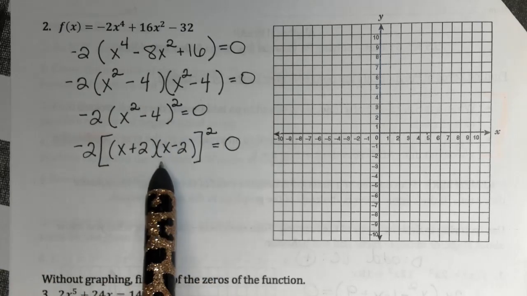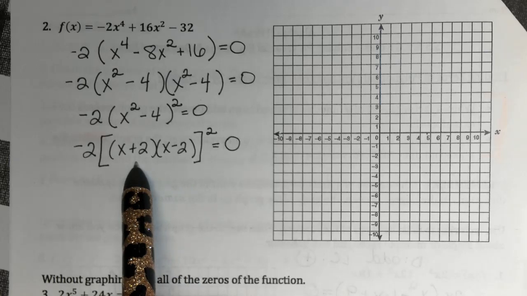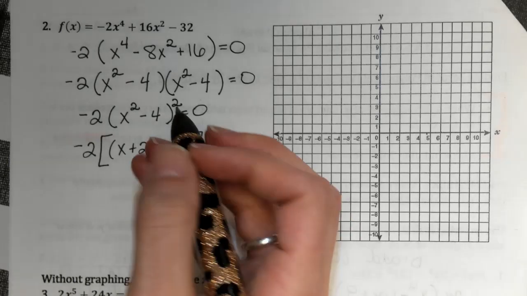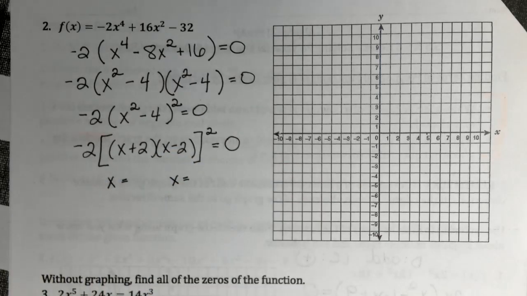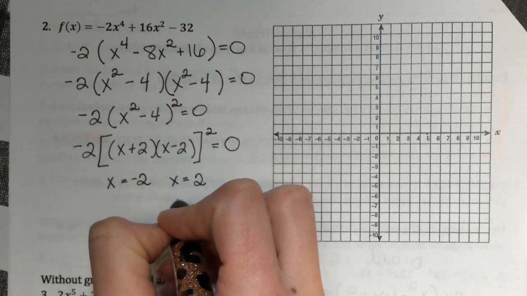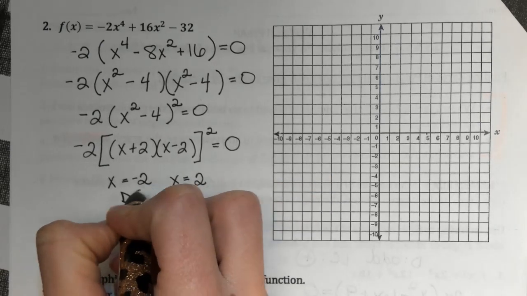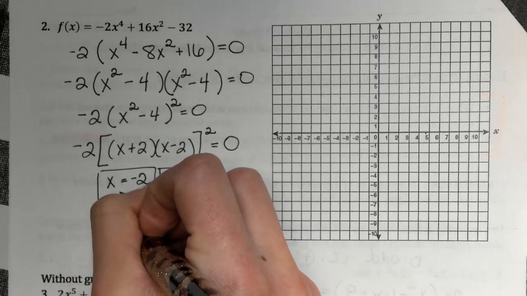But you should be able to recognize that's going to make these two both double solutions. Okay? So my two zeros are going to be what? Negative 2 and positive 2, and both of those are double solutions. So they're both going to bounce.